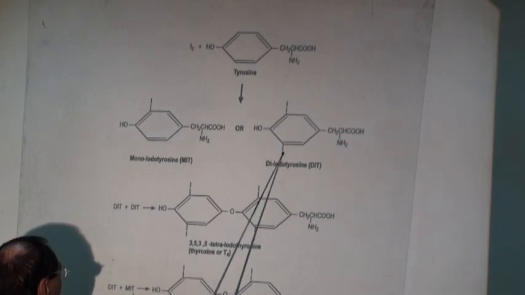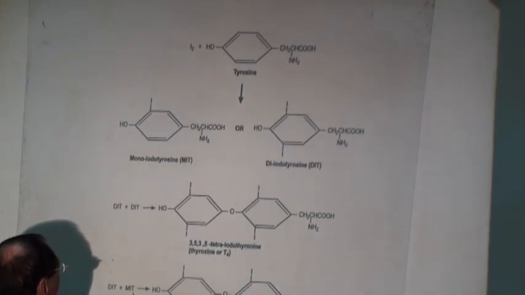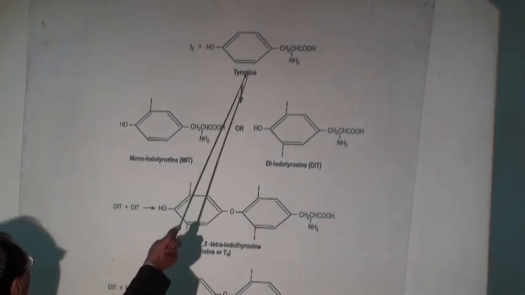And it also binds iodine with tyrosine to produce another element called diiodotyrosine. This is called iodination or organification. The tyrosine is iodinated with iodine.